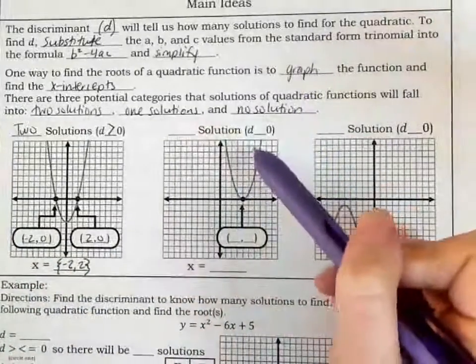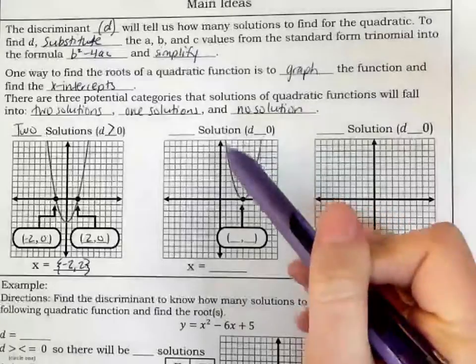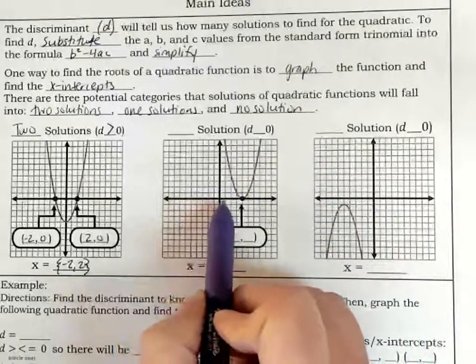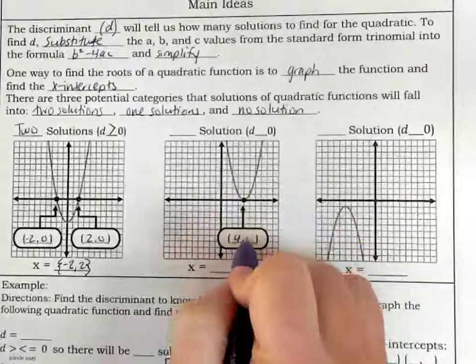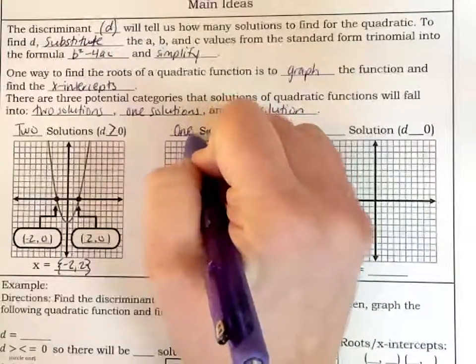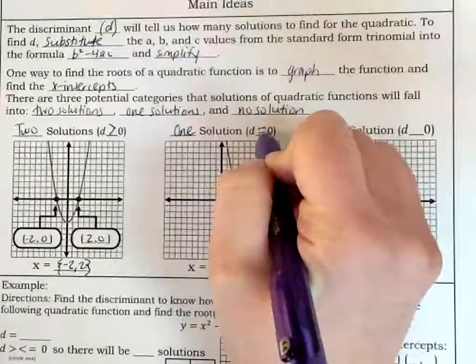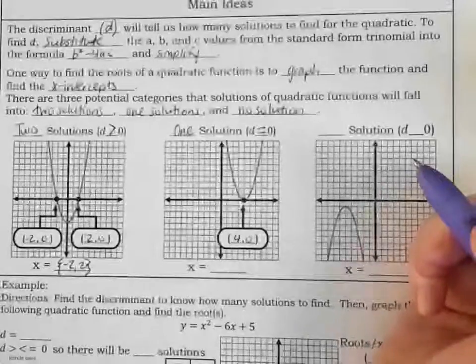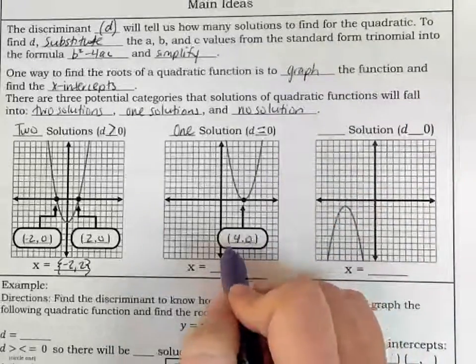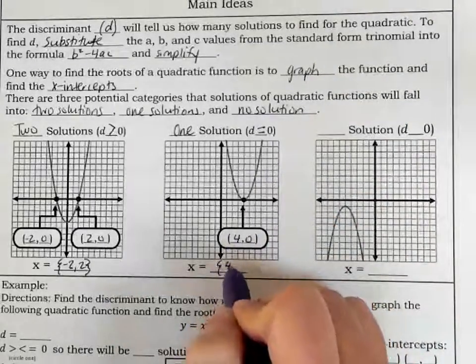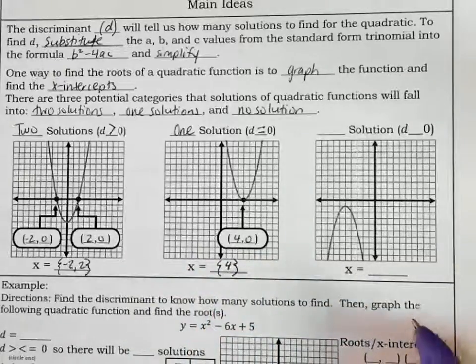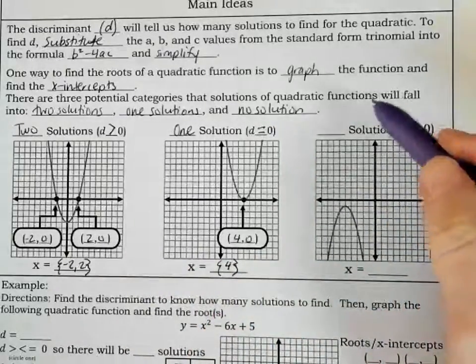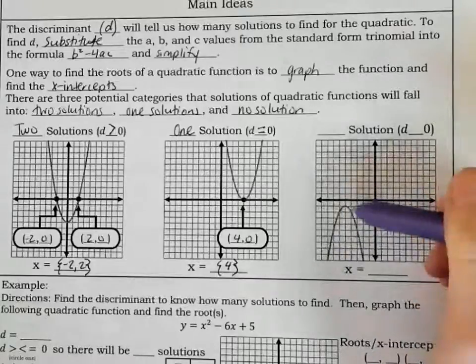Then we have this example here, where you notice that it only touches in one location. It stops at (4, 0). So this is an example of one solution, and our discriminant would be equal to 0 in that case. Here, we only have that x is equal to 4. And then for our final example here, we notice that it never crosses.